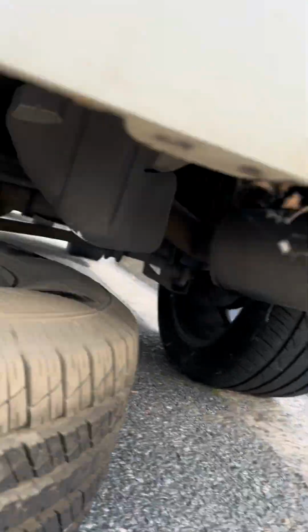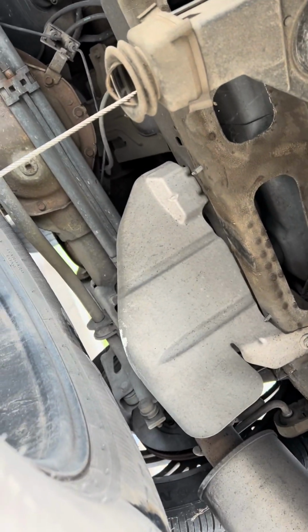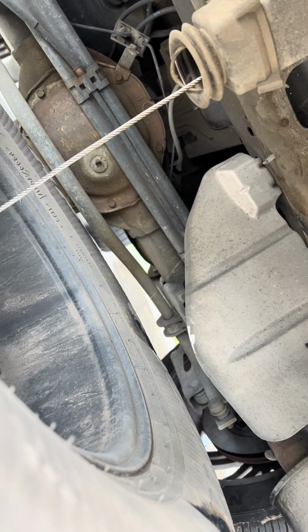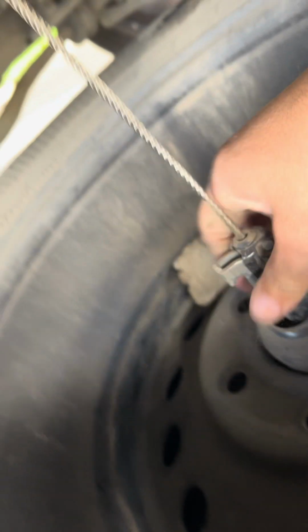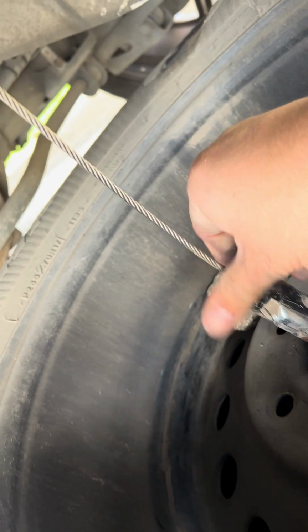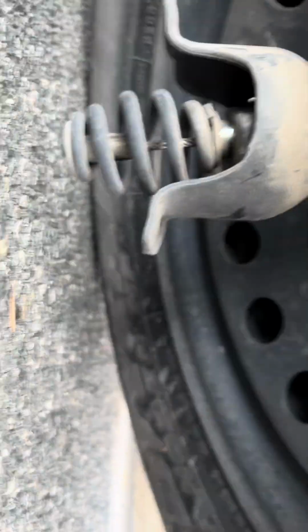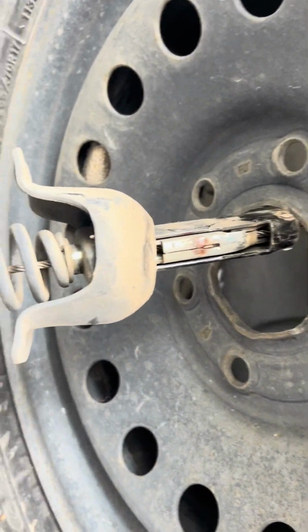Alright, once you've got the tire lowered, give it a little bit of slack, like such, and see if I can remember. Okay, underneath, so you lift it. You're trying to wiggle that, you're trying to maneuver that piece through there.